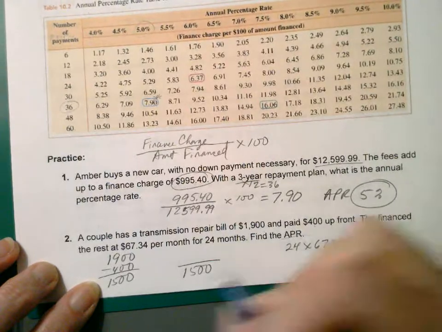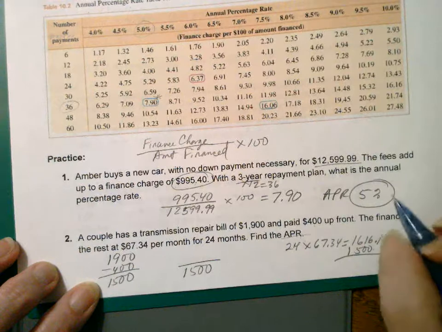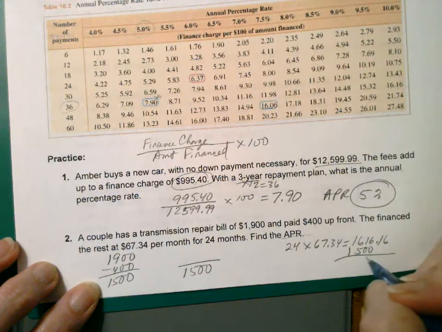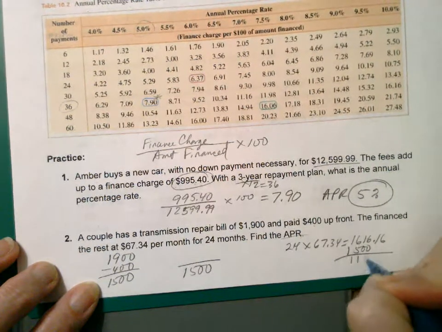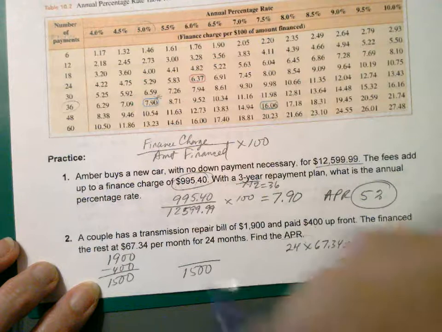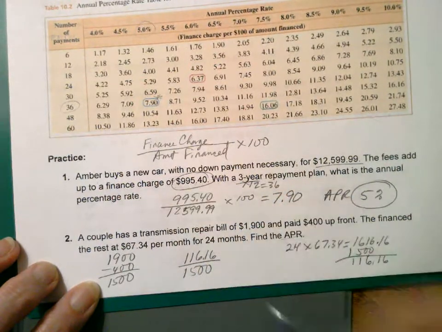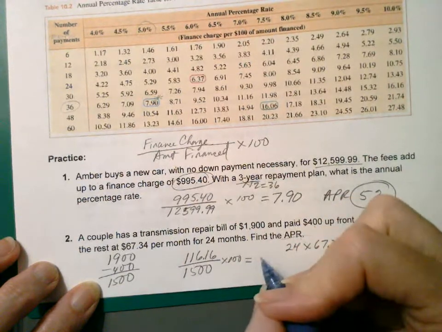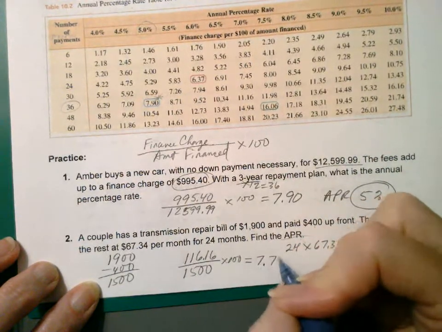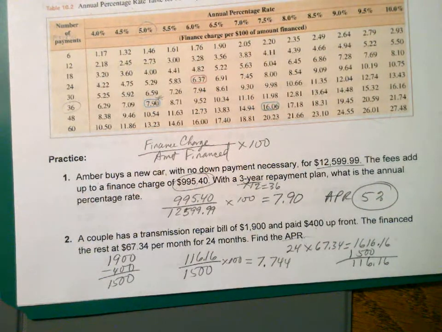So if they paid that all in and the amount financed was that, if I subtract them, what am I going to get? I am going to get the amount of finance charge. So that's 1616, as odd as that is. So that goes here, times 100, and you're going to get approximately 7.744 on and on. I just kind of stopped there.